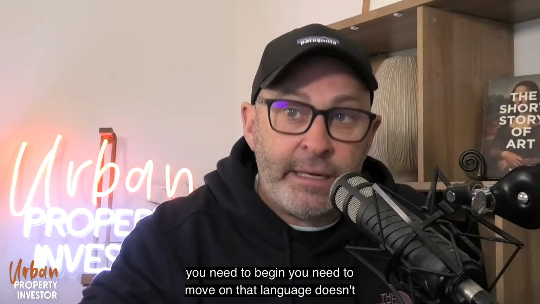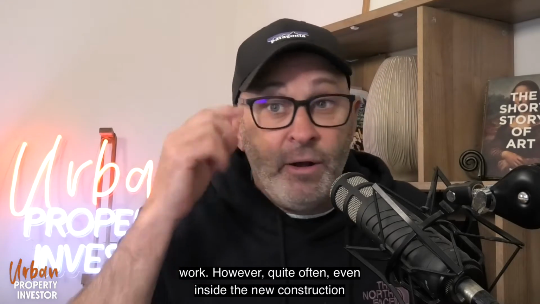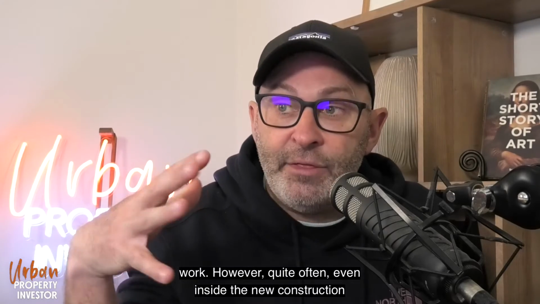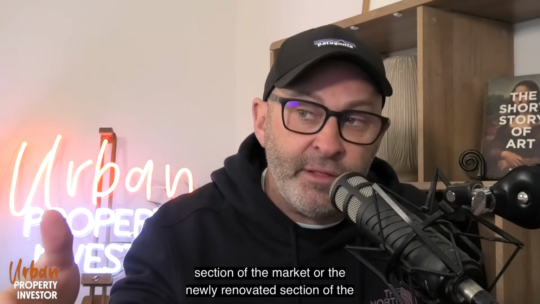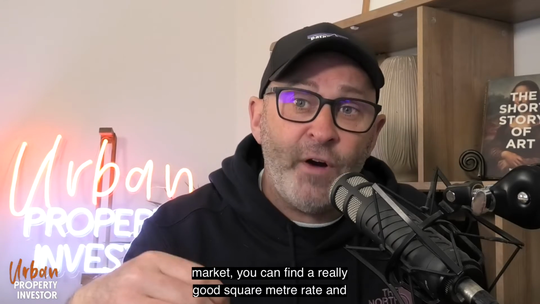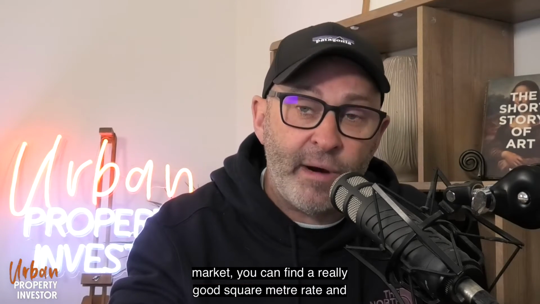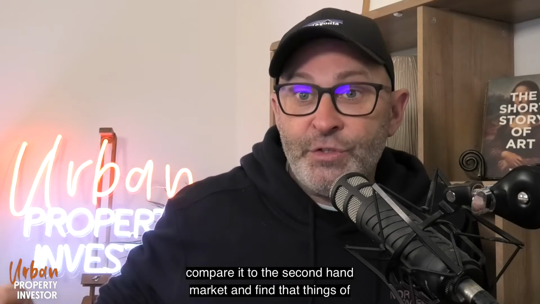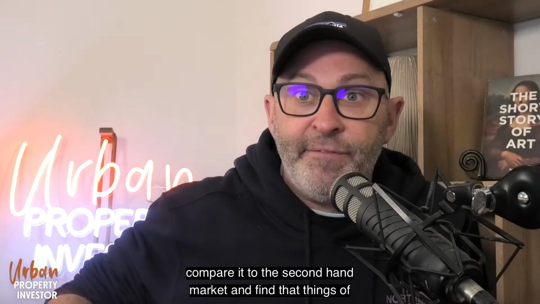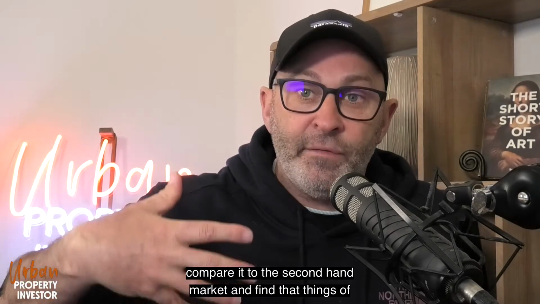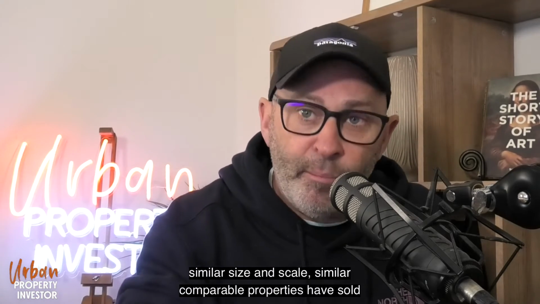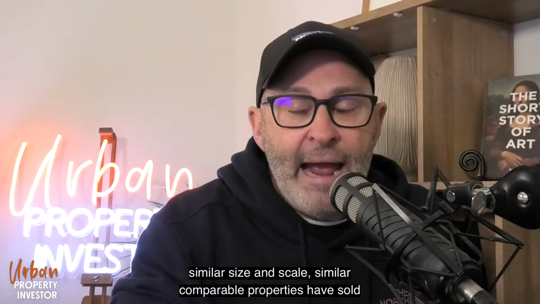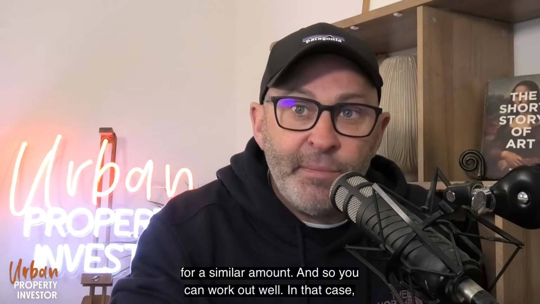That language doesn't work. However, quite often, even inside the new construction section of the market or the newly renovated section of the market, you can find a really good square meter rate and compare it to the secondhand market and find that things of similar size and scale, similar comparable properties have sold for a similar amount.